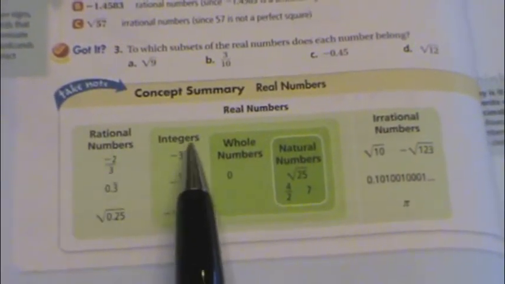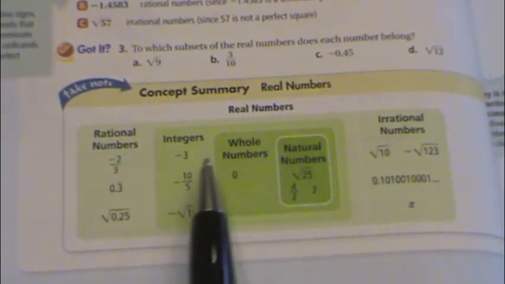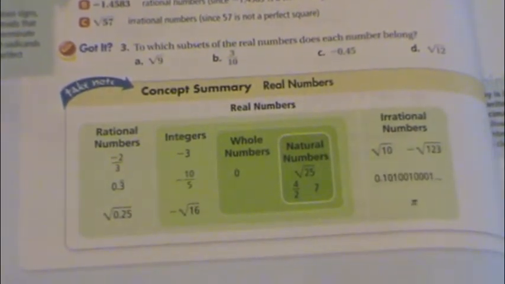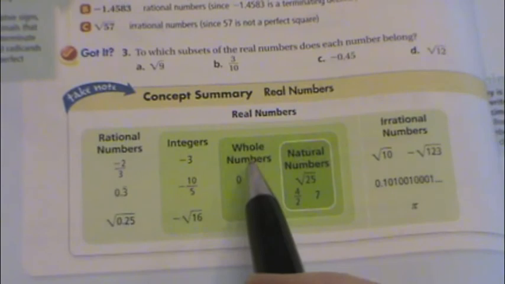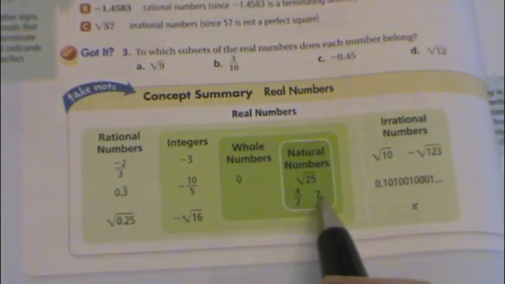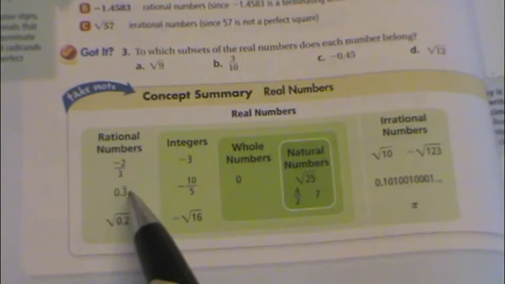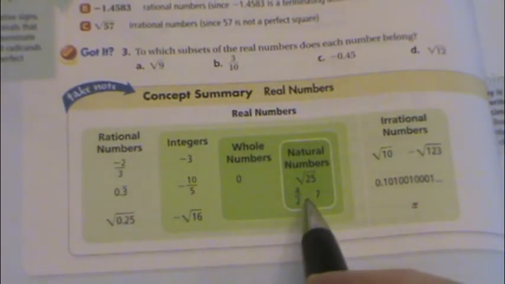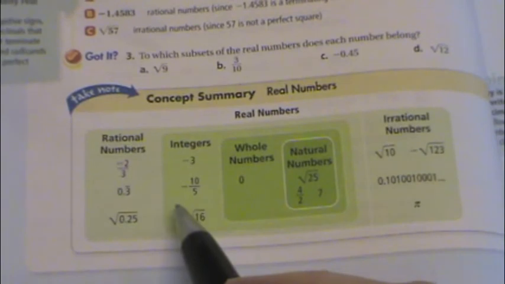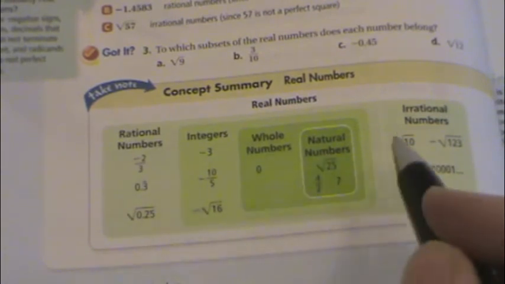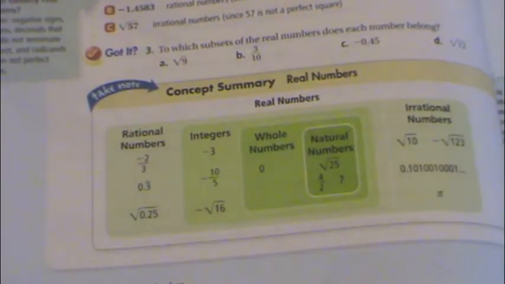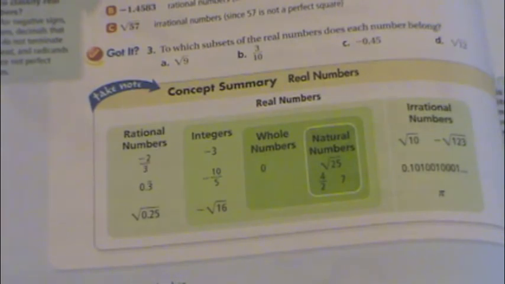This is important. You're going to have to know these vocabulary words and be able to use them properly. When I ask you for examples of these, I'm going to want you to understand that while 7 is a natural number and a whole number and an integer and a rational number, I want you to know, where does -2 fit in this? Where does pi fit in this? You've got to know the differences, what puts things in one category instead of another.